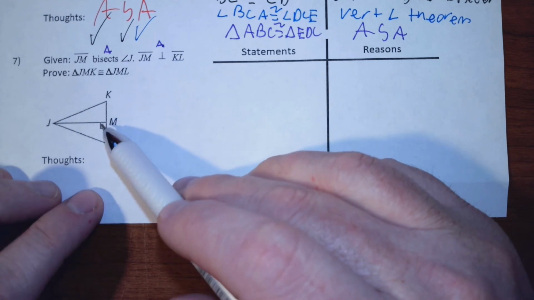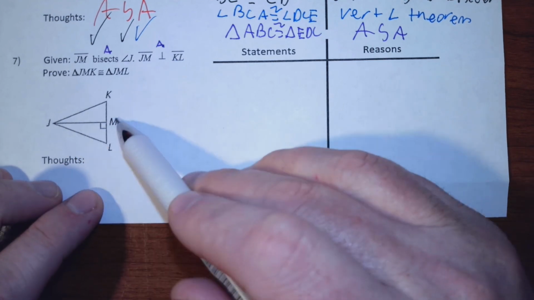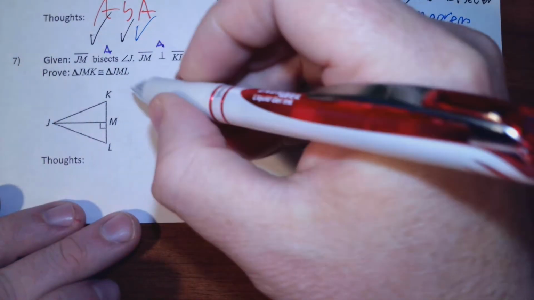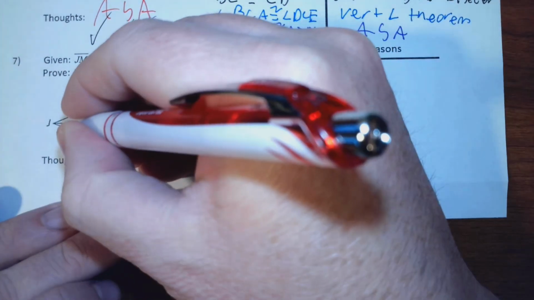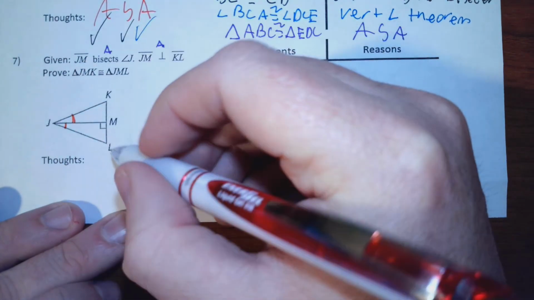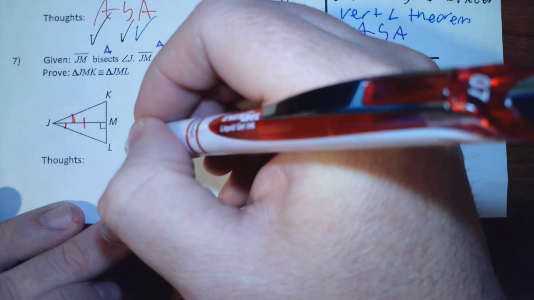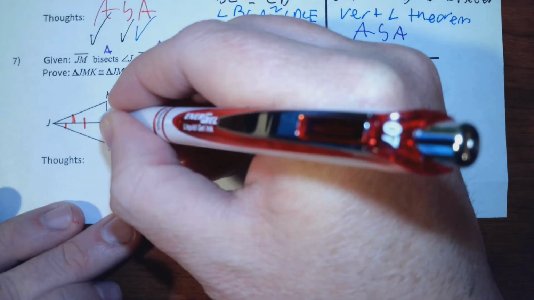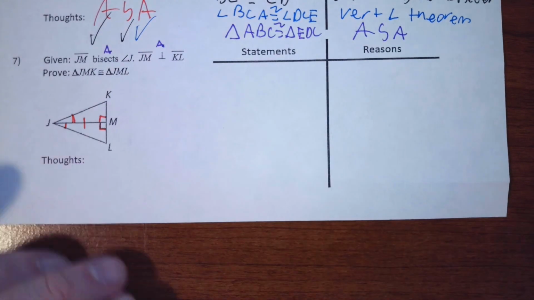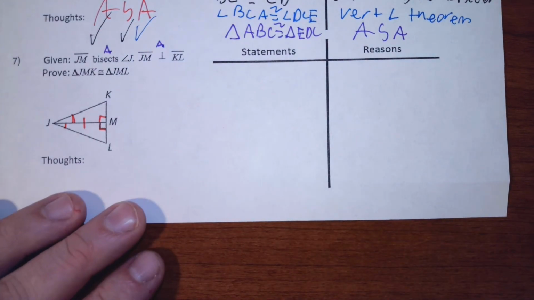And looking at the shape, it looks like the two triangles share a side. So that's going to be reflexive property. Okay. So basically, we're going to make this equal to this because of the bisecting. We're going to make this equal to itself. And of course, the right angles right here are going to be because of that perpendicular line. So let's get that done.